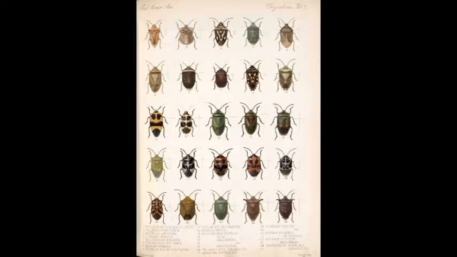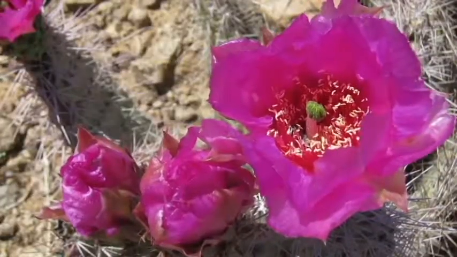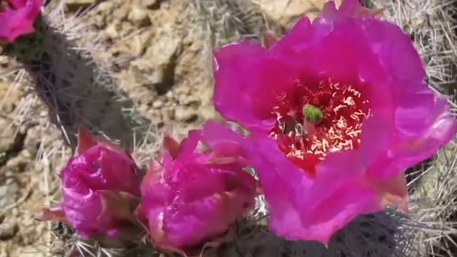and species between them. Now let's give it over to Matt to see what he has to say about the life cycles of flowers and plants.